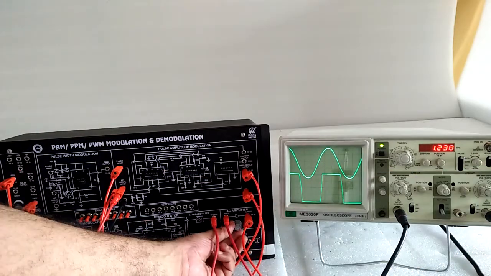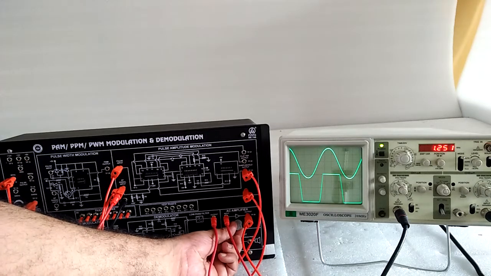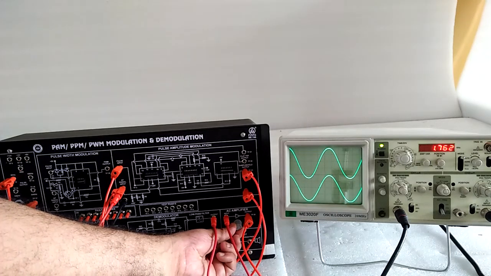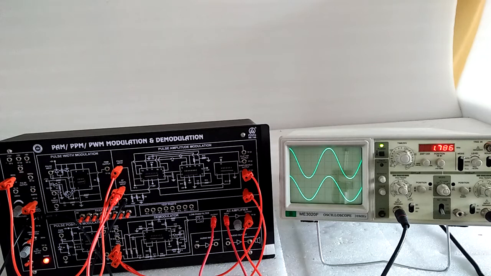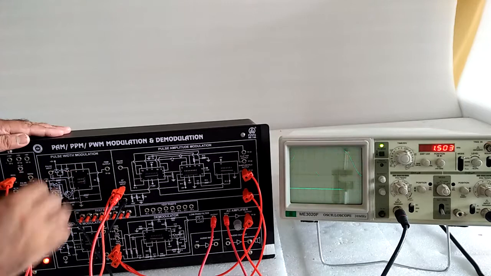You can adjust it as per the input signal. Now very automatically demodulation is done using PAM. In the same way, here is the pulse width modulation.